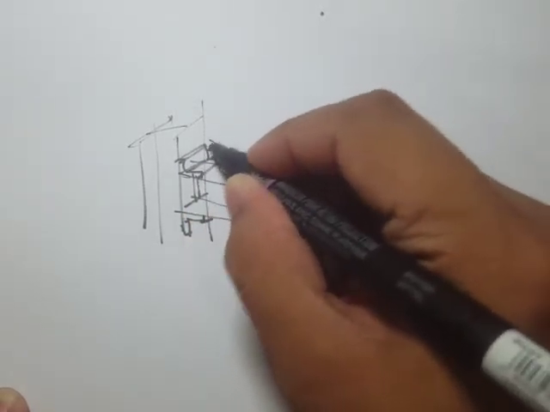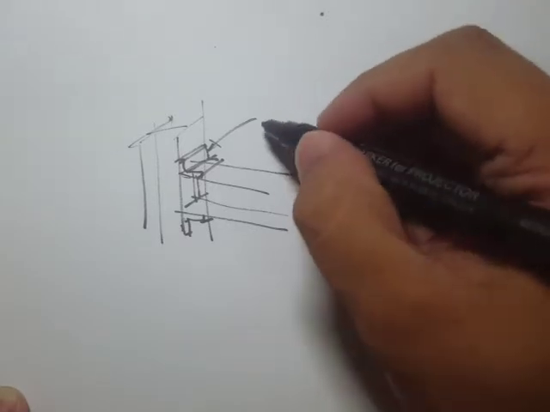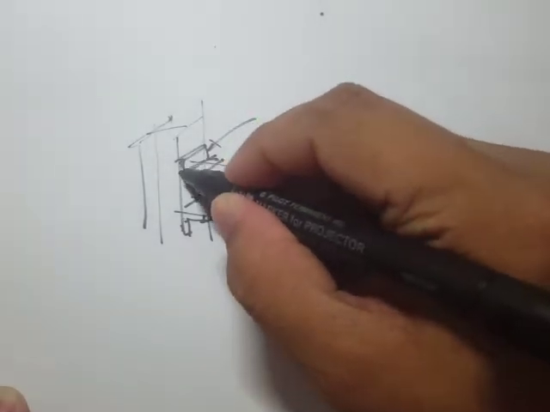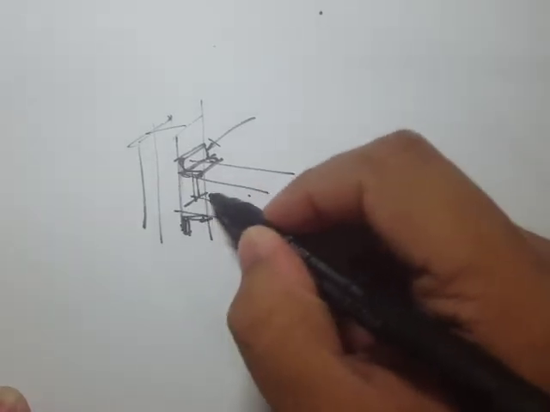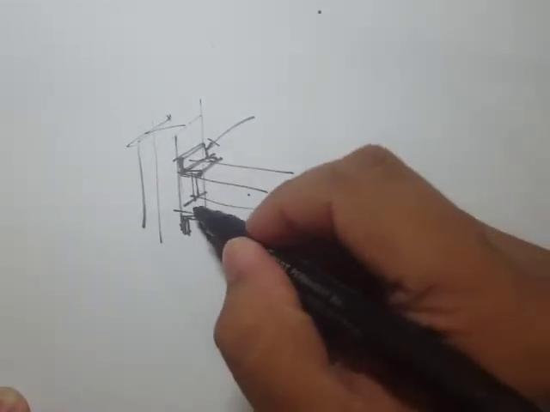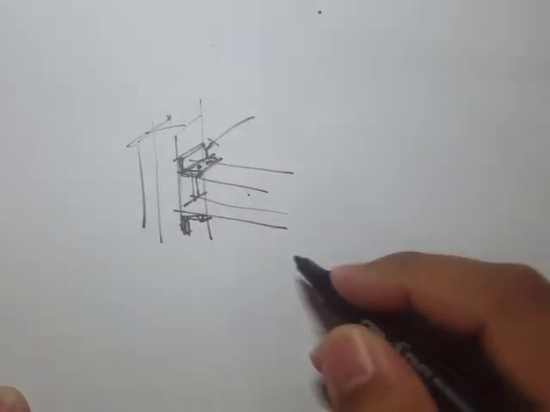It's like the equal leg angle, but it's providing a seat to this beam, so that could be bolted right here.